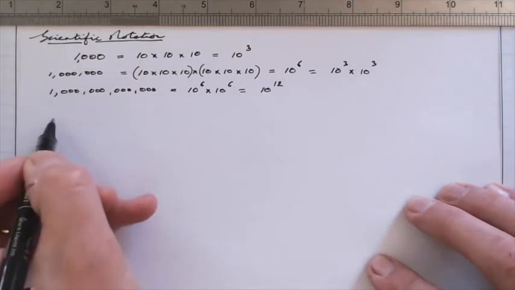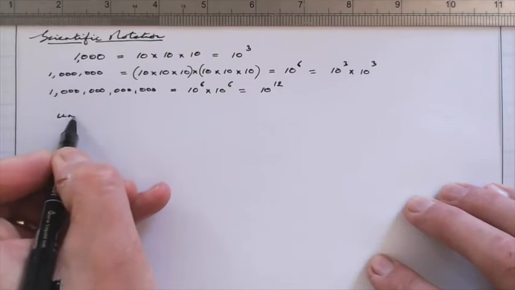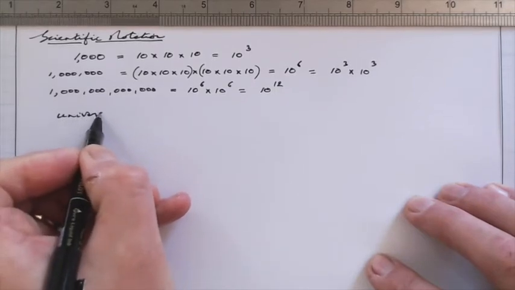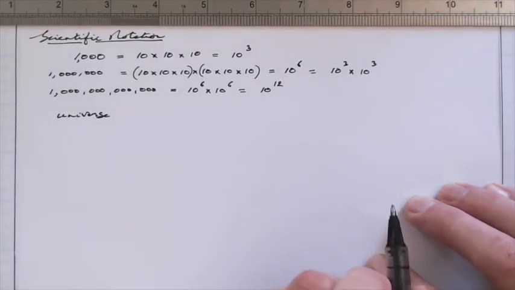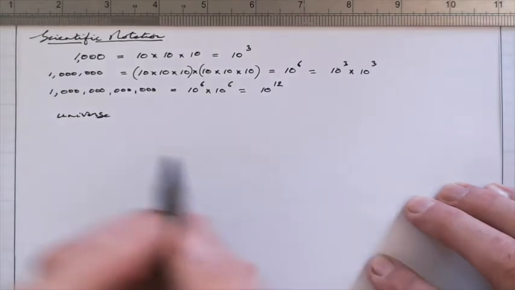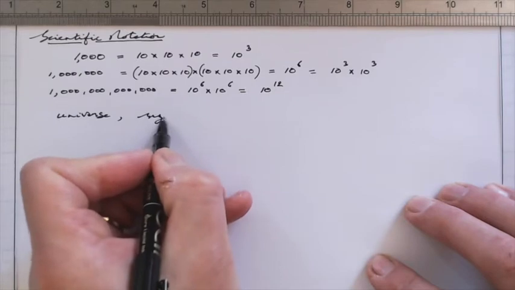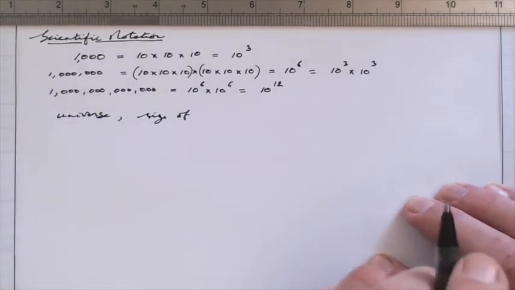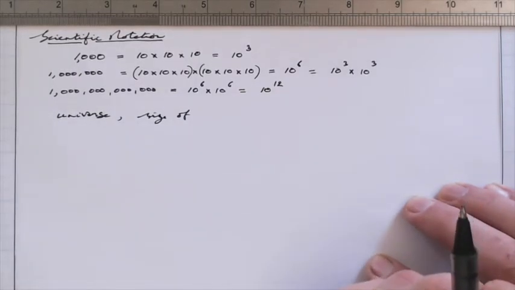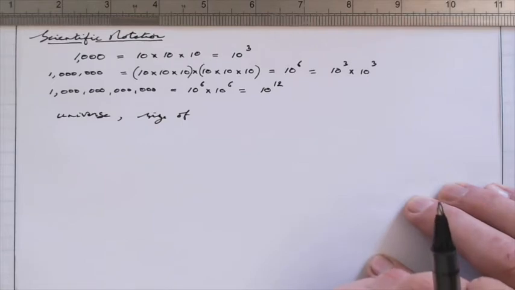So the largest thing that we know of is the observable universe, and that has a size of, let's see if I can say it in words. It would be something like 100 million meters.